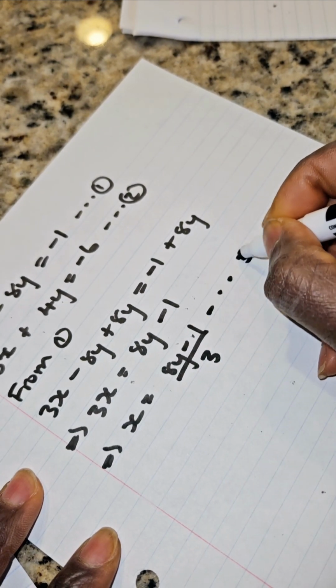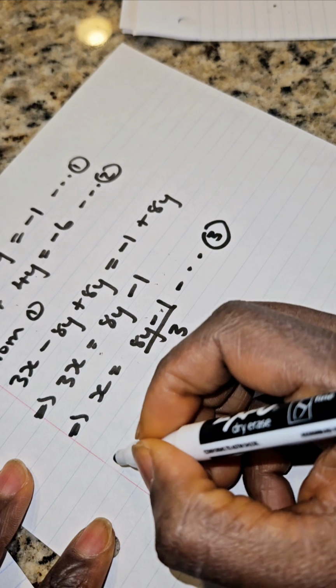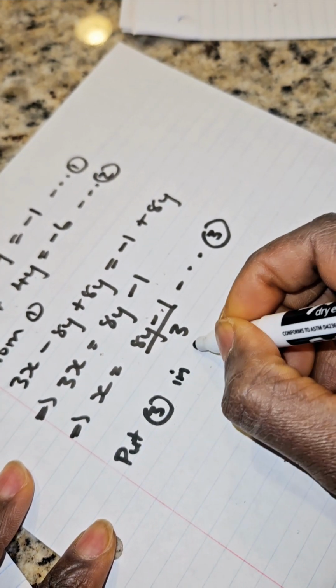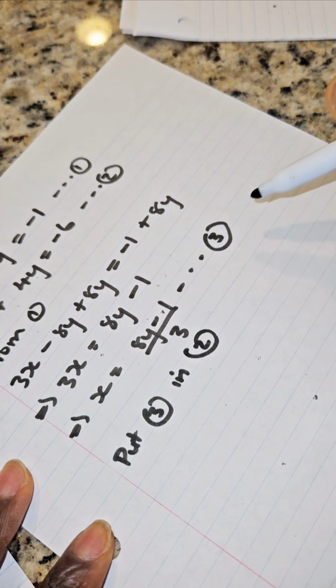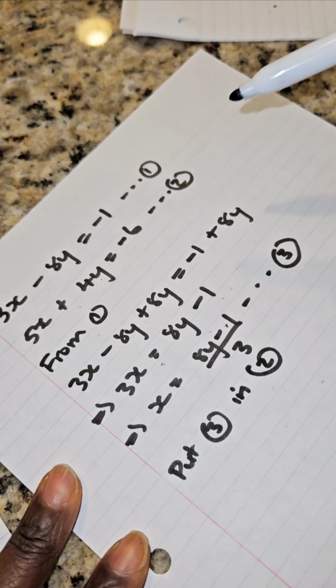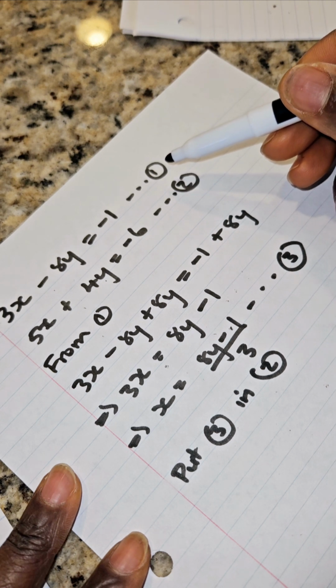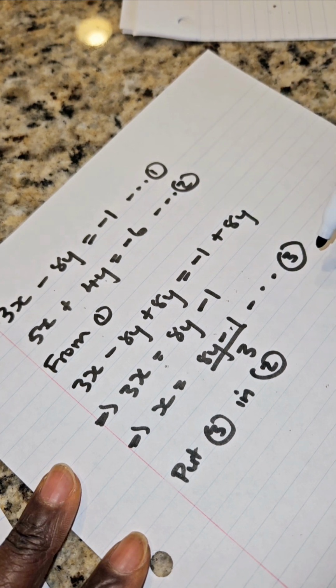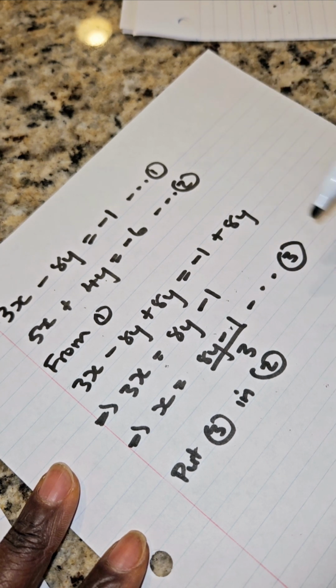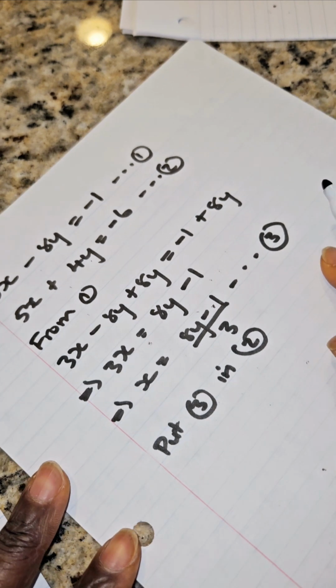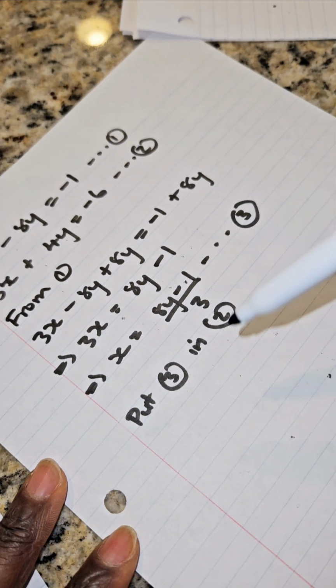I call this equation 3, and now I'm going to put 3 in 2. Mind you, you cannot take 3 and put it in equation 1 to solve the equation, because you have just used equation 1 to create equation 3. So each time you create equation 3, you have to substitute it in the opposite equation, not the equation you have used to create equation 3.